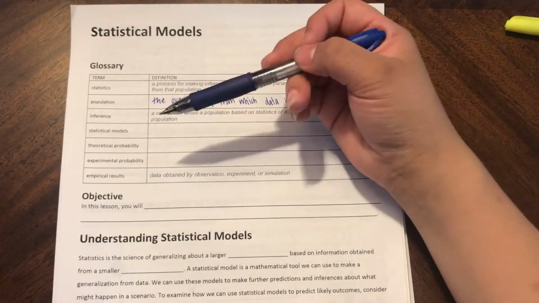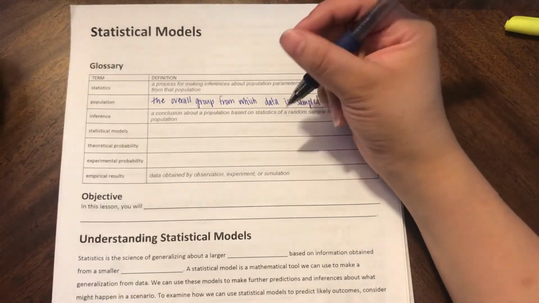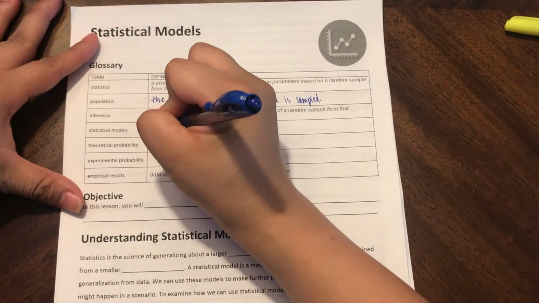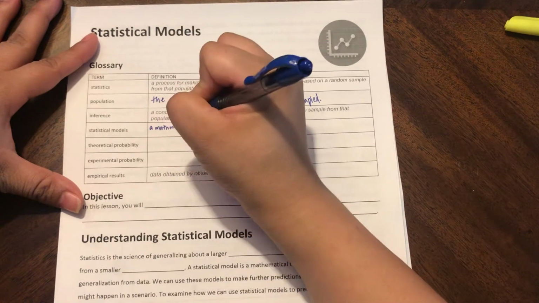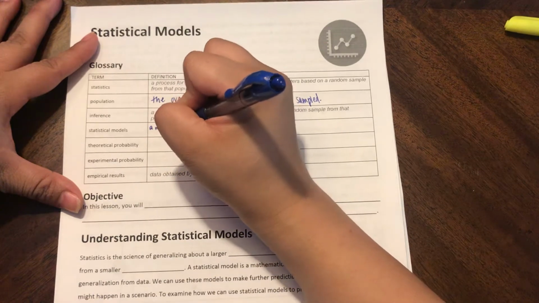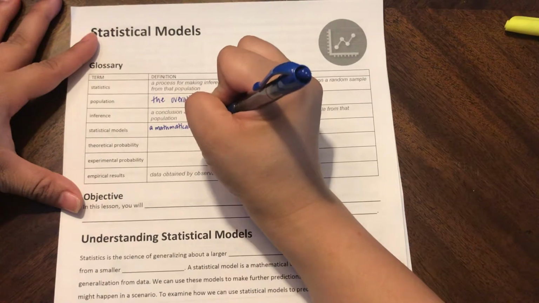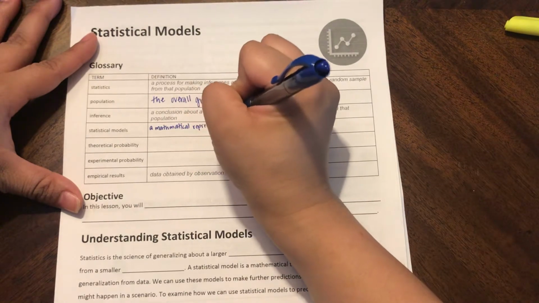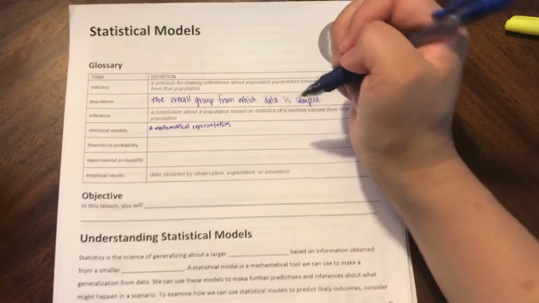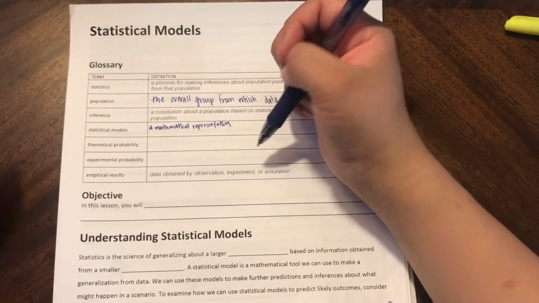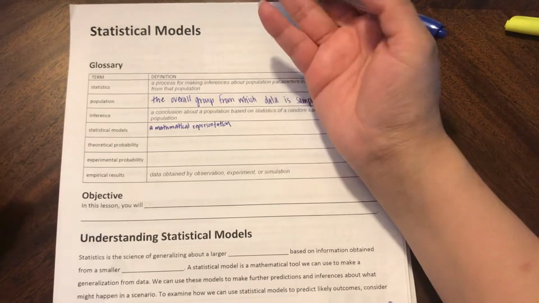Statistical models, so this is what we'll be talking about mainly here. It's a mathematical representation. And again, these words are on the vocabulary list, so if you just want to copy and paste, if you're just using the computer and then print them out, that's fine.